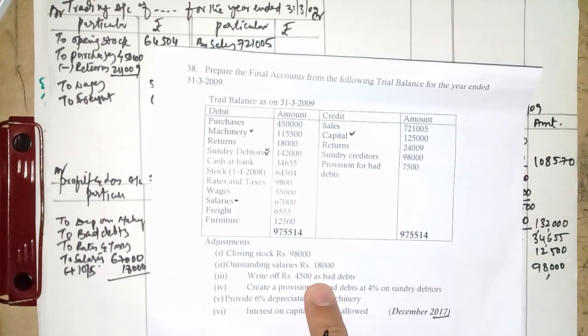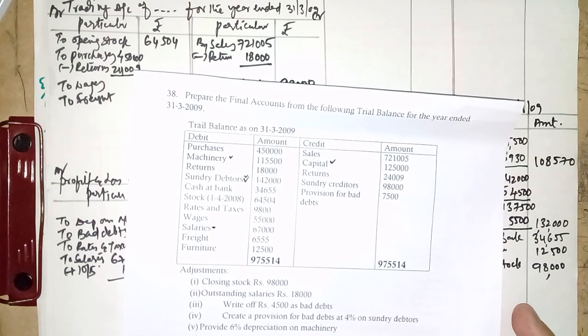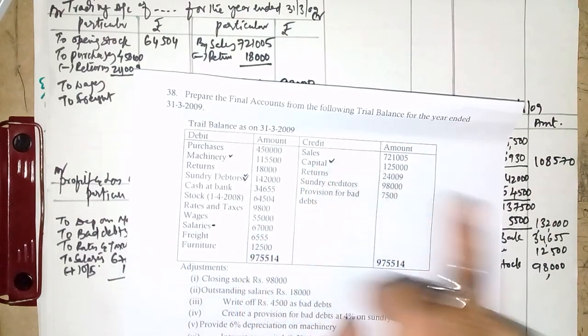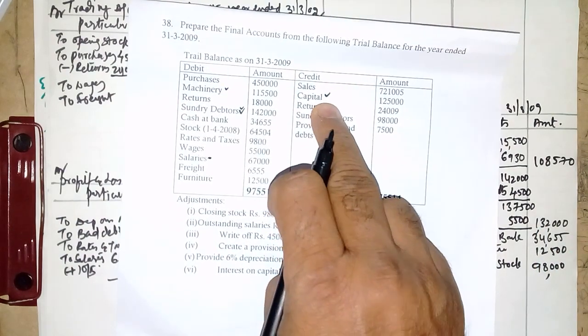Next, outstanding salaries you are already done with. Write off of 4,000 bad debts is done. Creating provision for bad and doubtful debts is already done. Providing 6% depreciation is done. Interest on capital. Did we not take capital? Yes, still we did not consider capital while writing. Please bear in mind, this is very, very important. We should not miss it like this.